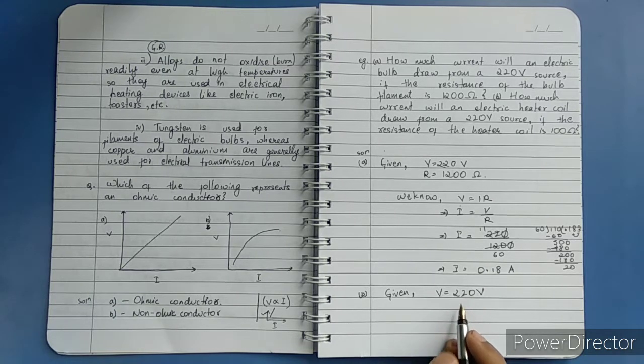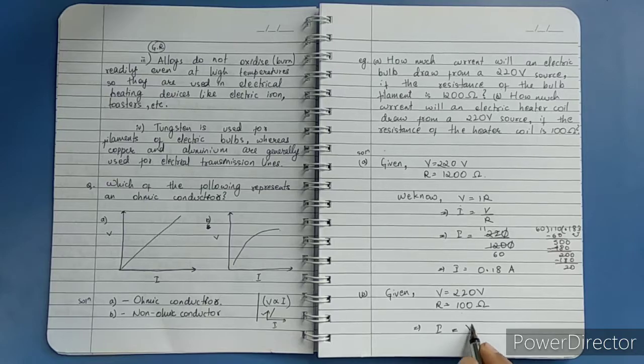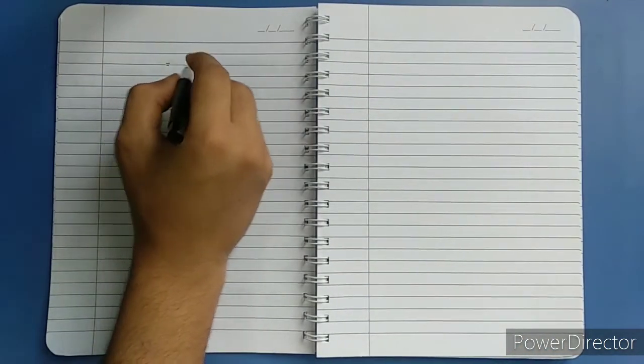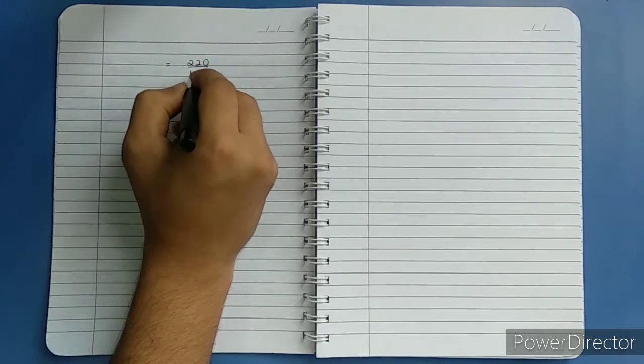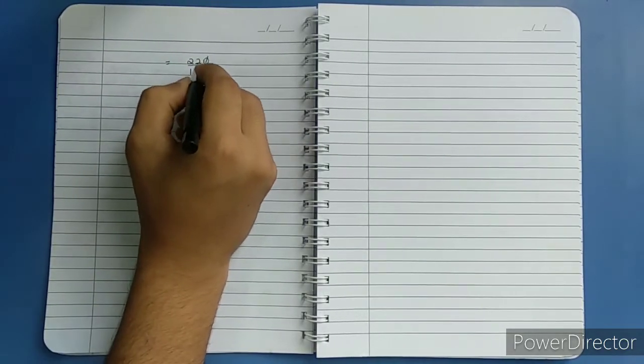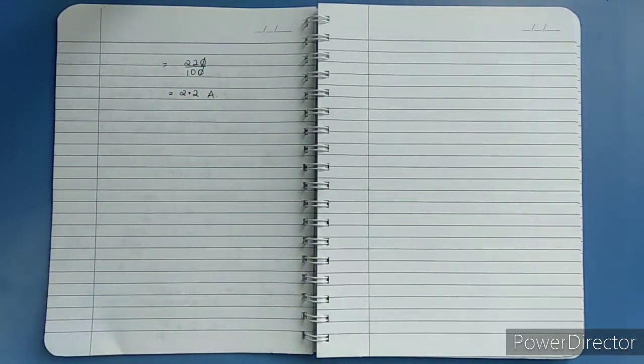In question you may be given different, but generally you will find that it will be 220 volt, and the resistance now given to us is 100 ohm. So this implies I equals to V by R, which is equals to 220 by 100, that is 2.2. 00 cancels off, 22 by 10 is 2.2 ampere. So this is our current draw.